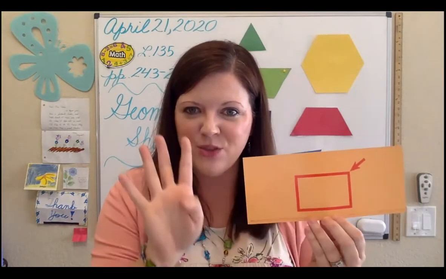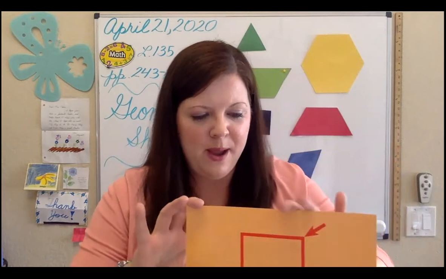You heard me say this word earlier, just with that last one, and that was the word vertex. Do you remember what a vertex is? A vertex is the point that 2 rays share. This is a vertex, this is a vertex, and so are those. This has 4 vertexes, okay?